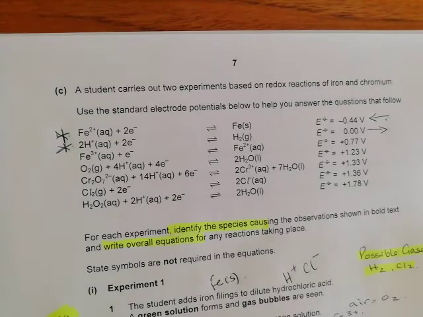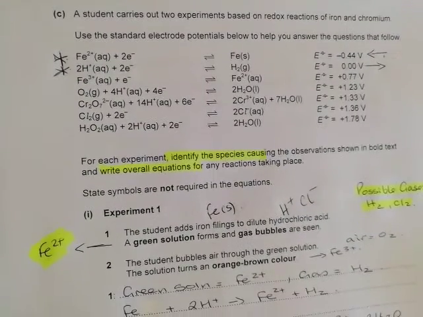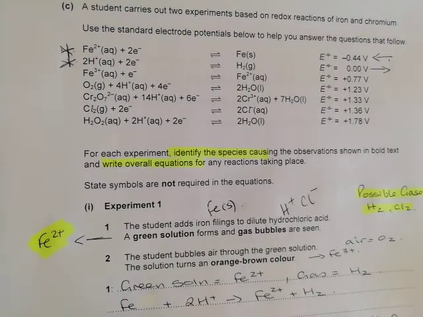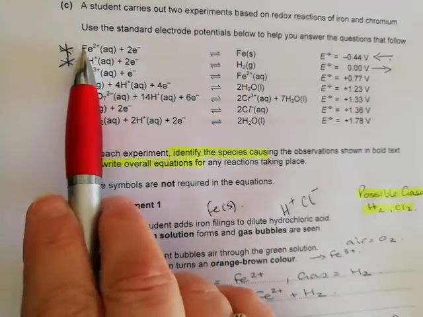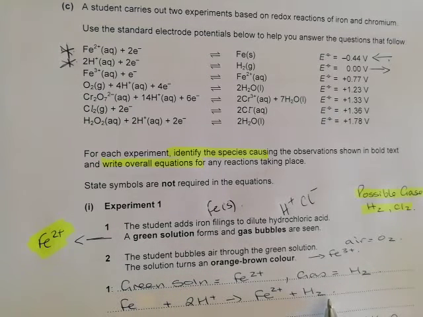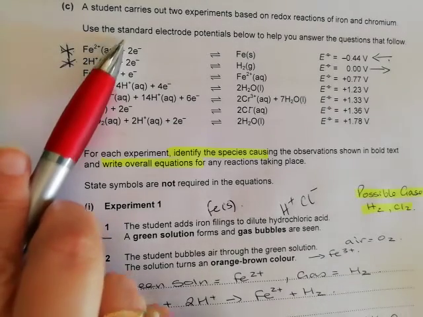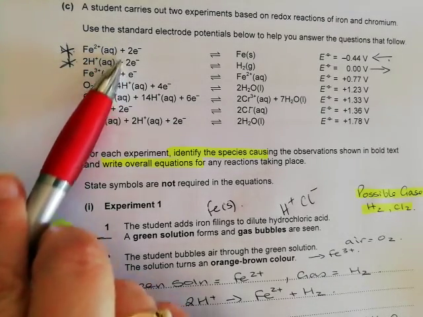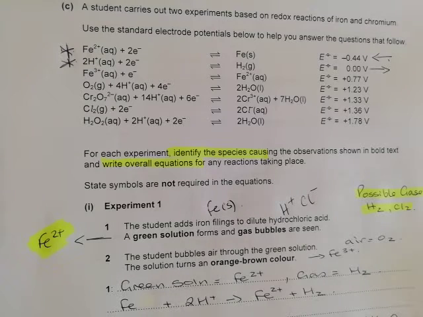When we pop those two together, we've got the Fe and the 2H+ going in the forwards direction, and they're going to produce the H2 and the Fe2+ going in the reverse direction. And we've got the right number of electrons for both of those. When we look up here, we don't have to multiply by anything because both those have got 2 electrons in their process. So that means that our green solution was Fe2+ and our gas is H2.